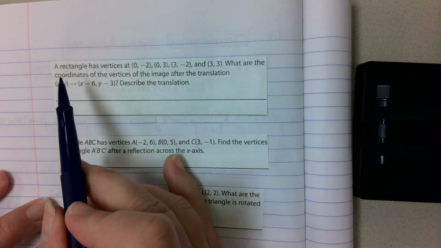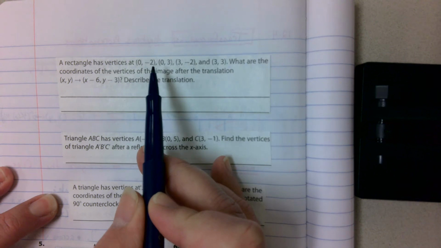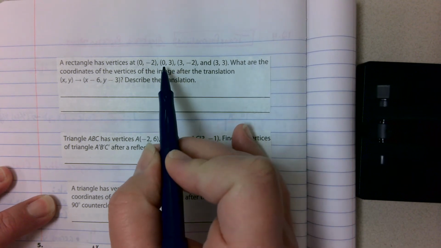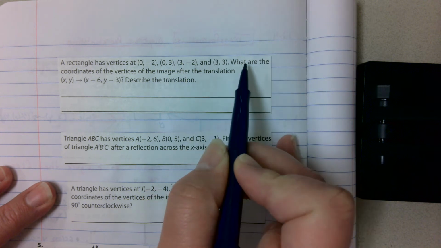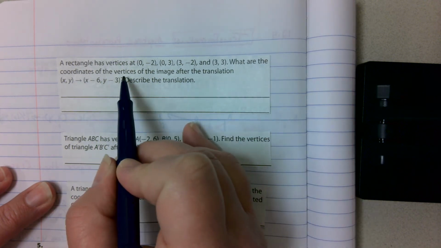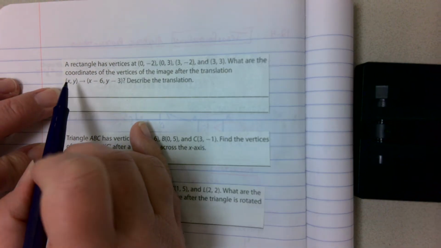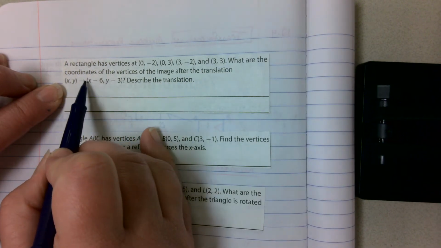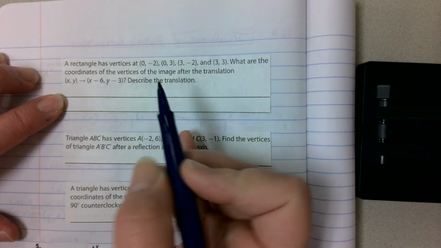All right, so it says a rectangle has vertices at (0, -2), (0, 3), (3, -2), and (3, 3). What are the coordinates of the vertices of the image after the translation? So our x is going to go x - 6, and our y is going to go y - 3.